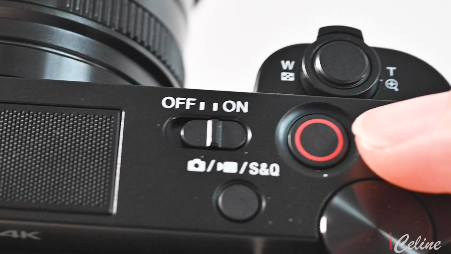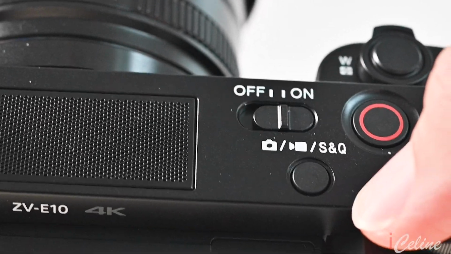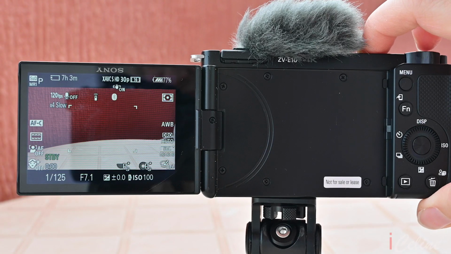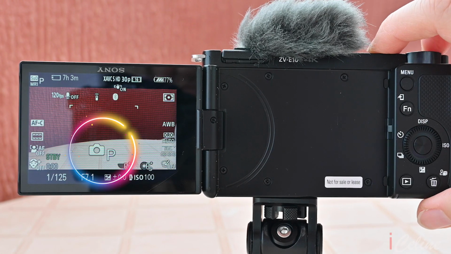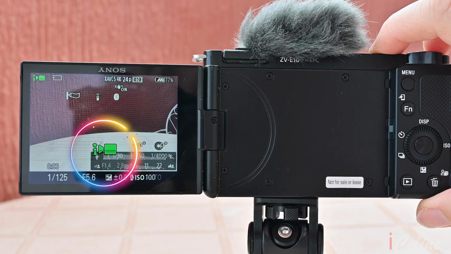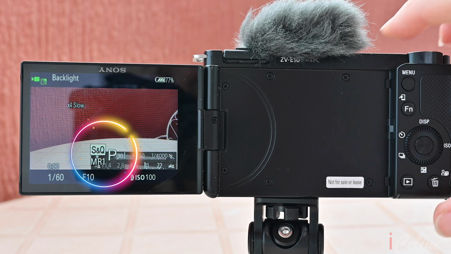Press the Still/Movie/S&Q button to select the slow motion, quick motion recording mode. Each time you press the button, the shooting mode switches in the order of still image shooting mode, movie recording mode, and slow motion quick motion recording mode.